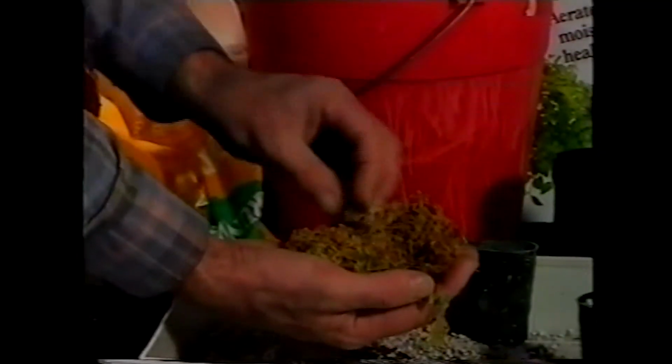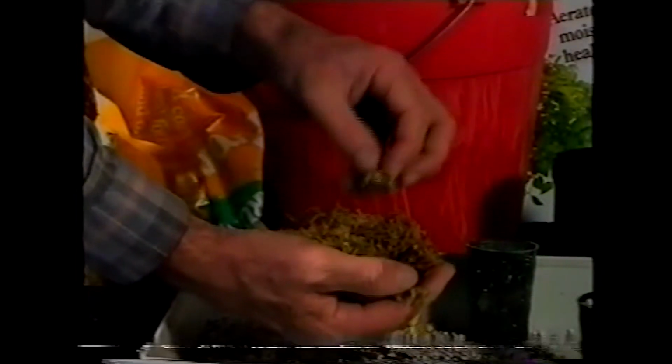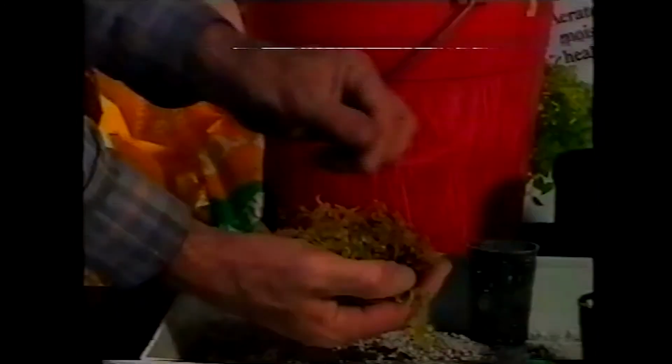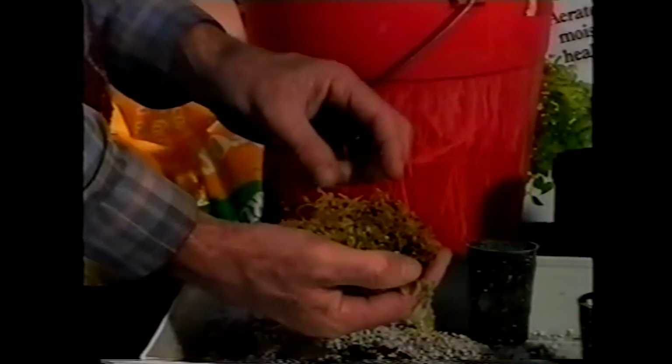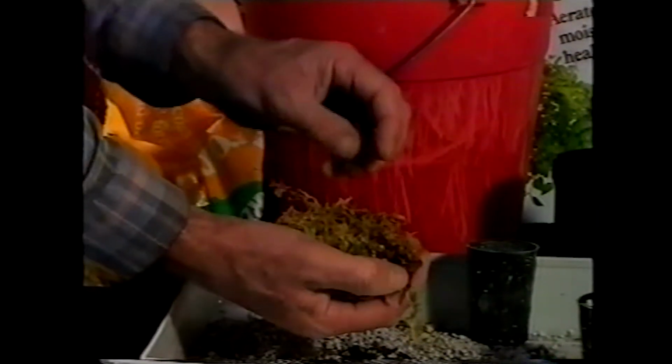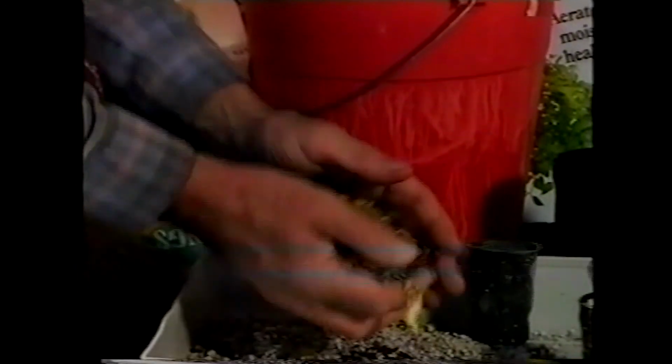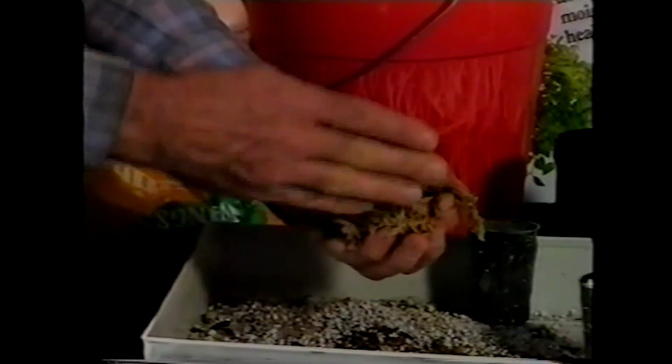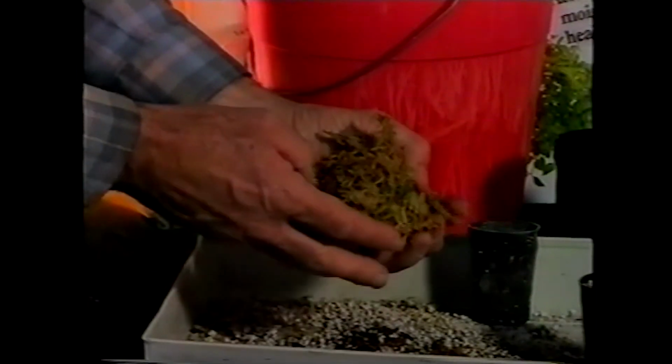Sphagnum moss is also used for aerial layering, and aerial layering is a technique which is a pretty nifty little propagation technique to use for some things. It can't be used on everything. We'll show you how to do that a little bit later in this tape. That's aerial layering.